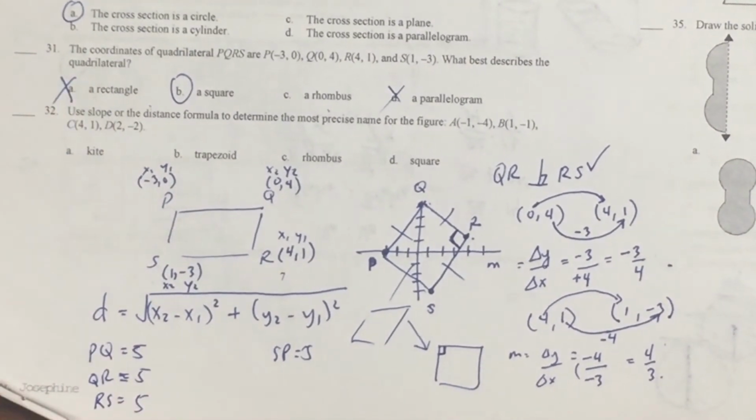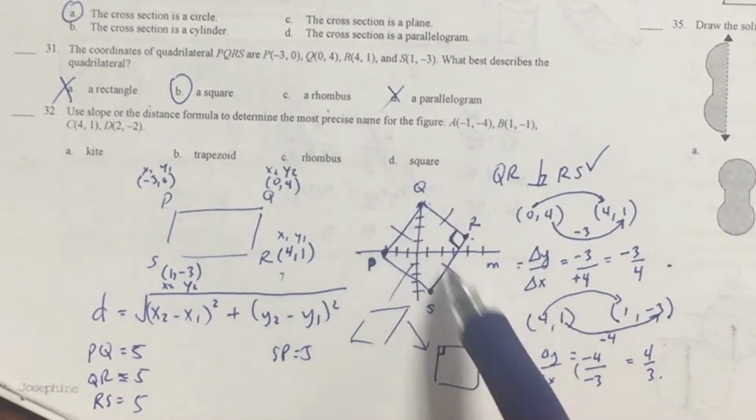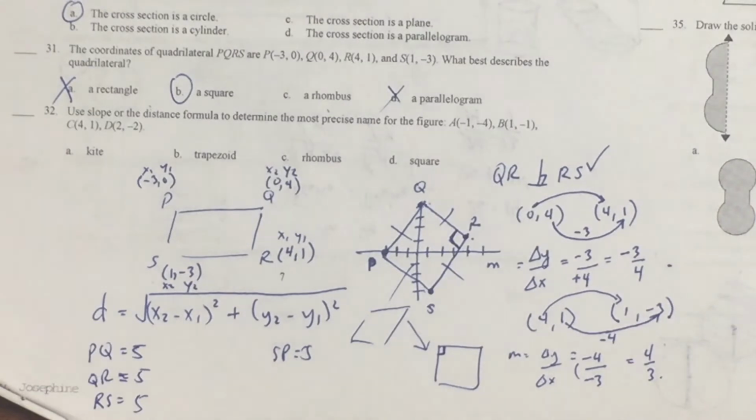Now, there's more than one way to prove a square. We could have done the diagonals are congruent. There are lots of things that we could have done. That's what I chose to go with.